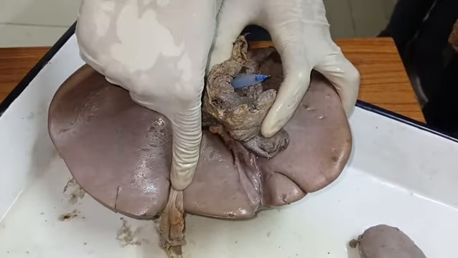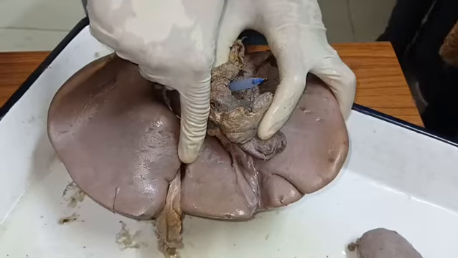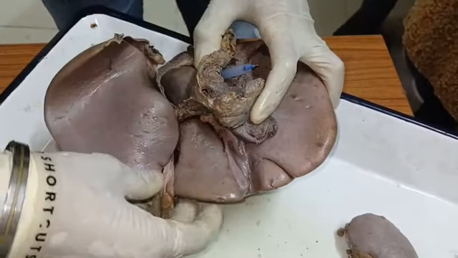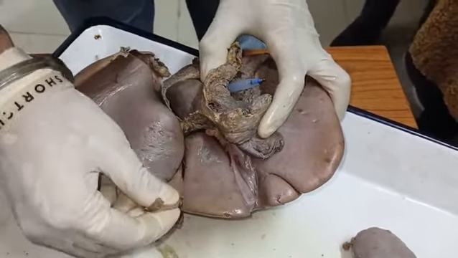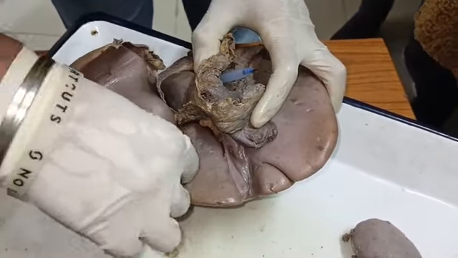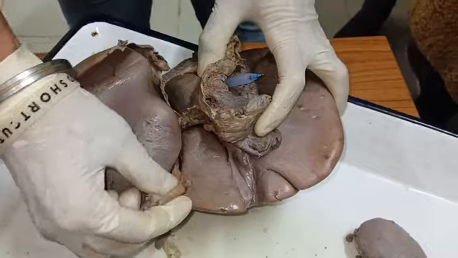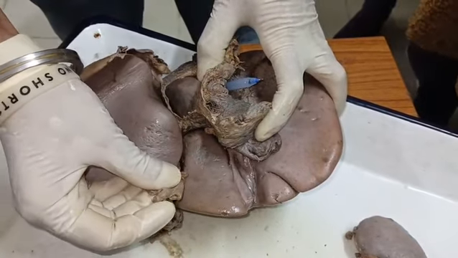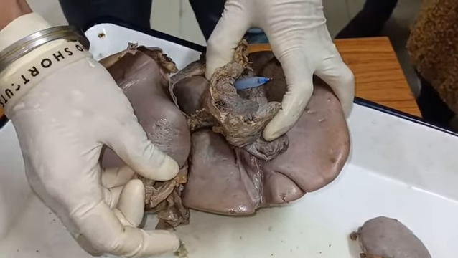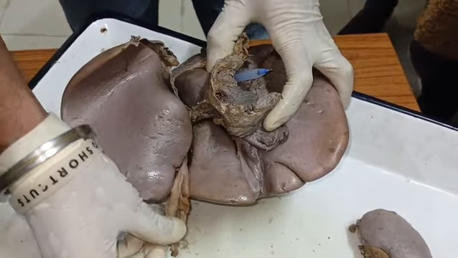So this is the groove for ligamentum teres hepatis. So this is the ligamentum teres hepatis. If you hold it, you will be able to feel a cord-like structure inside, which is the remnant of the left umbilical vein.